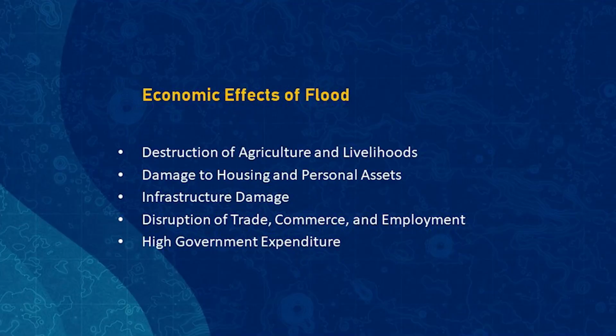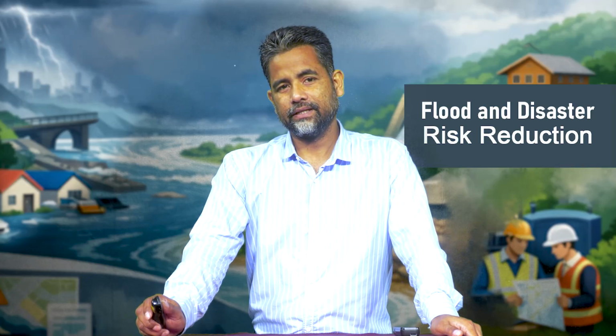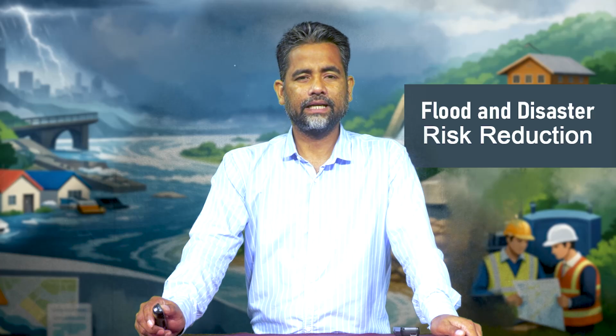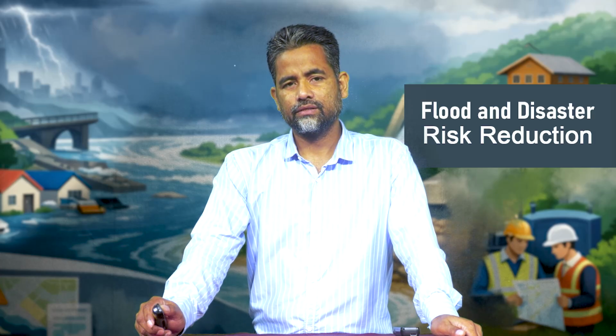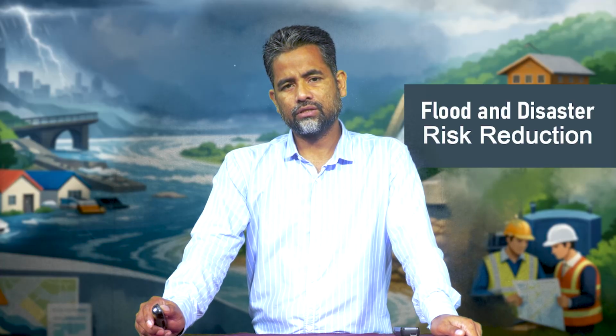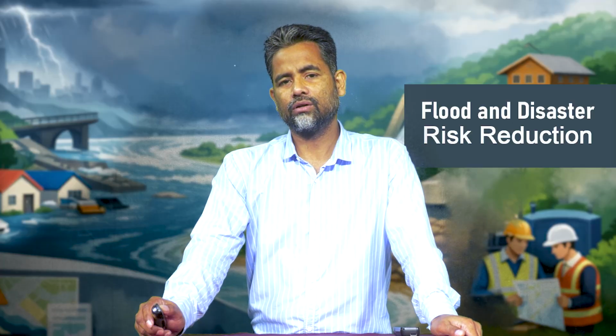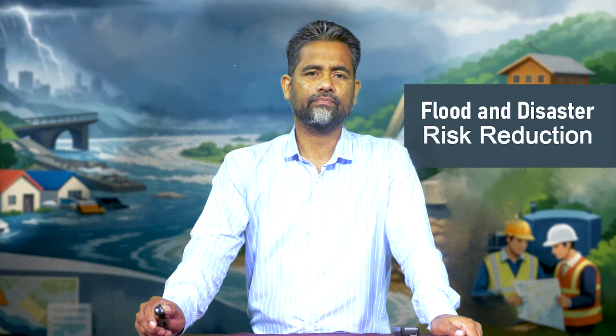Disruption of trade, commerce, and employment. Markets close, transportation halts, and industries, especially small scale and informal, stop functioning. Daily wage workers, small traders, and self-employed persons lose income for extended periods. High government expenditures. Relief operations, temporary shelters, medical camps, food distributions, reconstruction, and compensation packages impose a heavy financial burden on state and central governments.